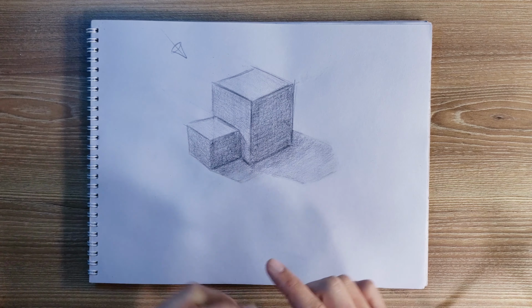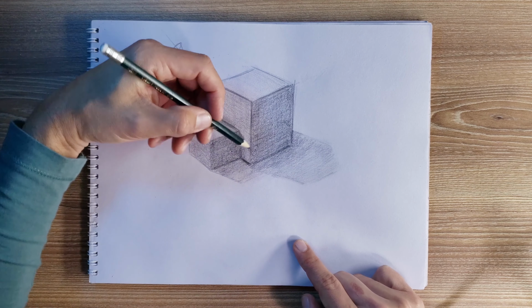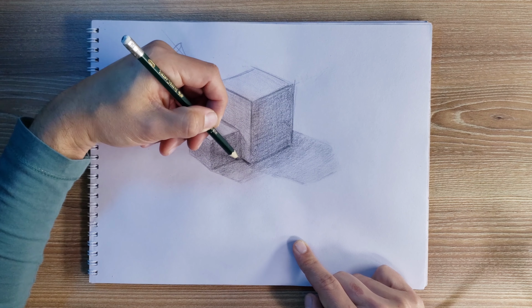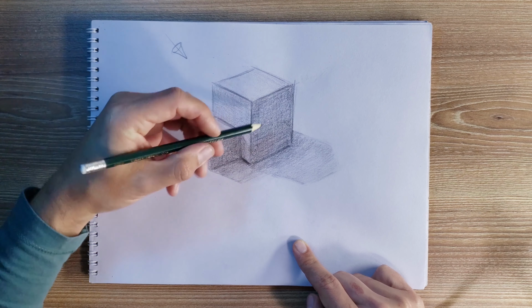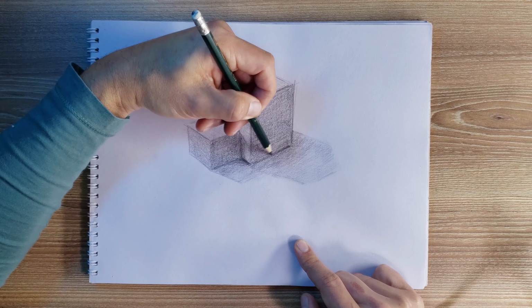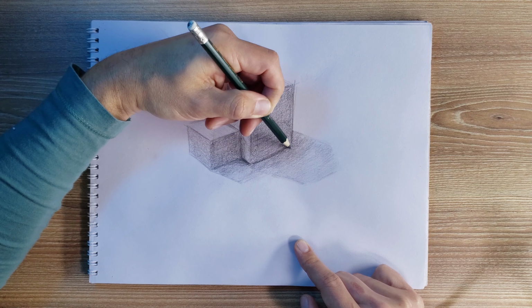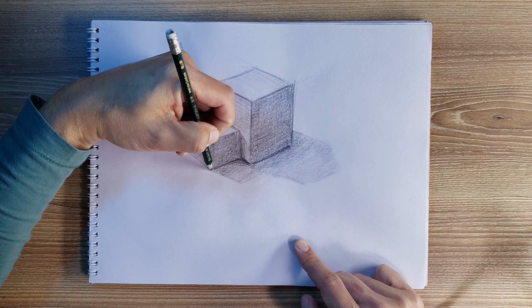Don't forget that this corner over here is going to be much darker than the rest of the shape, because anytime we have corners, those corners are going to be darker. And also the very base of the cube is going to be darker because that is the contact point.